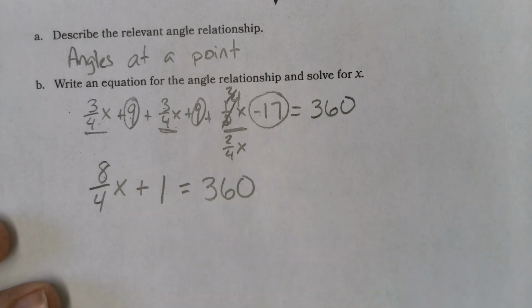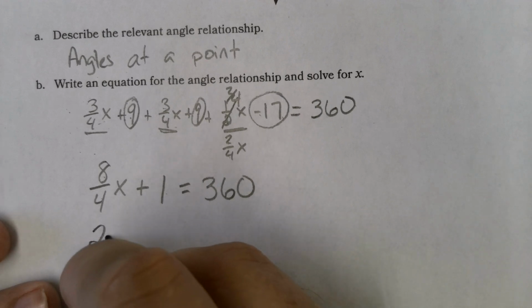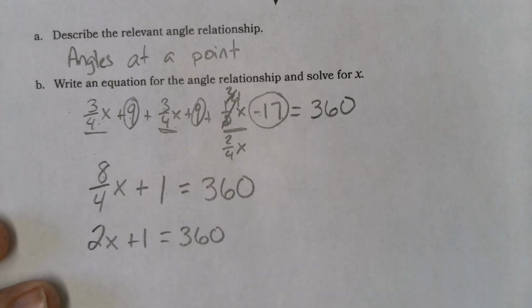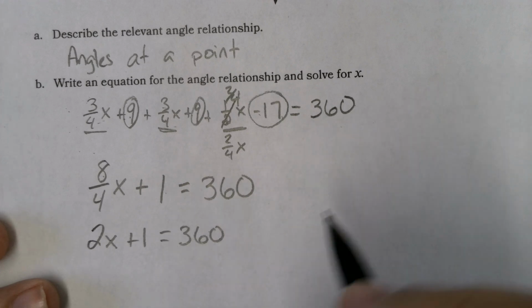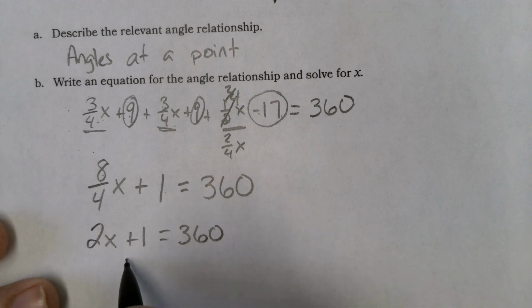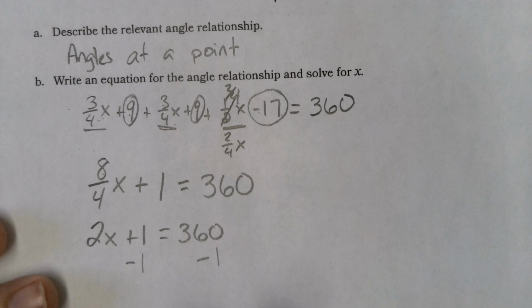8/4 x can be rewritten because 8 divided by 4 is 2. So 2x plus 1 equals 360. Now we're back to figuring out these equations. The first thing we're going to do, remember, number 1, get rid of the number without a variable. Since this says plus 1, I'm going to say minus 1 on both sides.